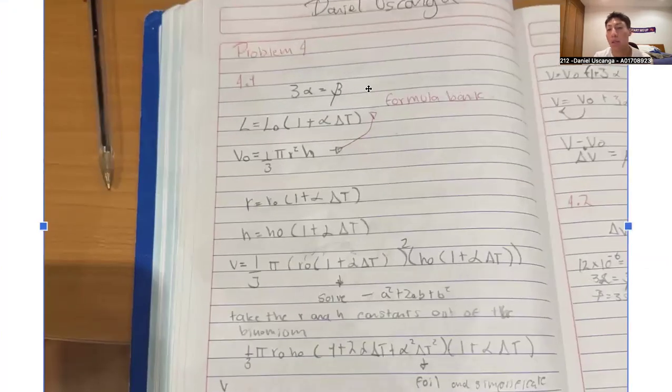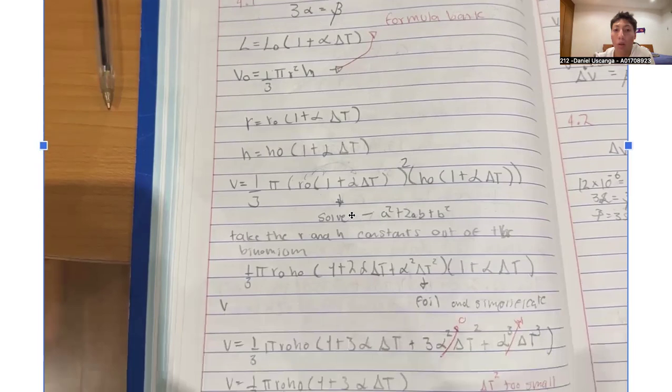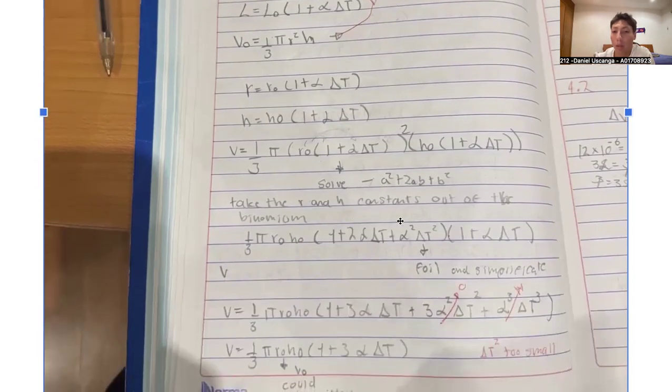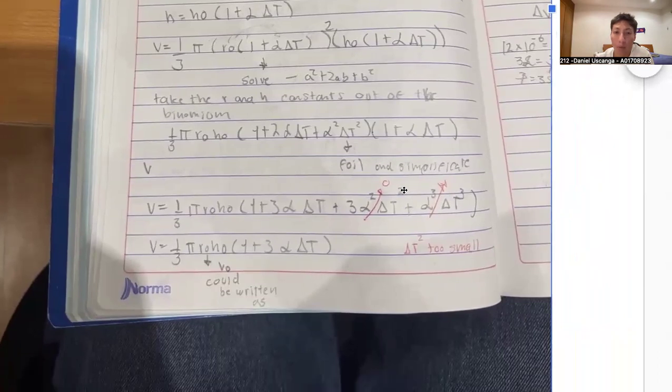As we know, 3 alpha is beta, I'm sorry, and we have this length formula, which will then be moved as a radius one and height one in order to get to our volume. This formula is linear, so we did it with these two. We did algebra, we solved the binomial, we solved FOIL, we simplified it.